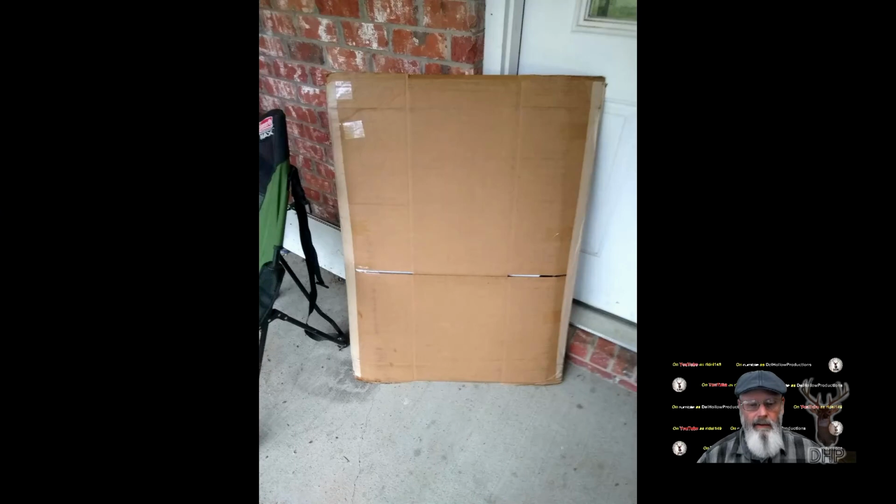Now here we have a picture of the substrate, the sign material, as I received it. You can't complain about shipping when it's free, but I did have a little bit of damage on some of the corners. Not that it really mattered a great deal.